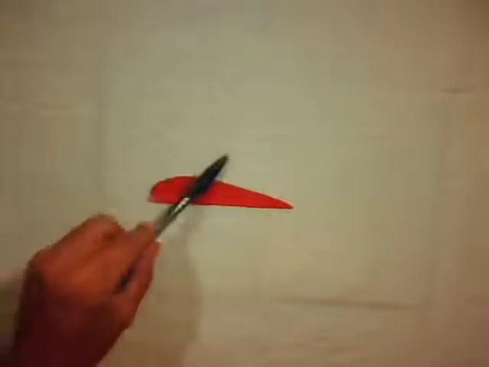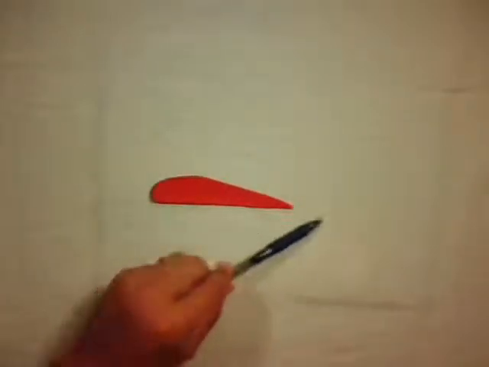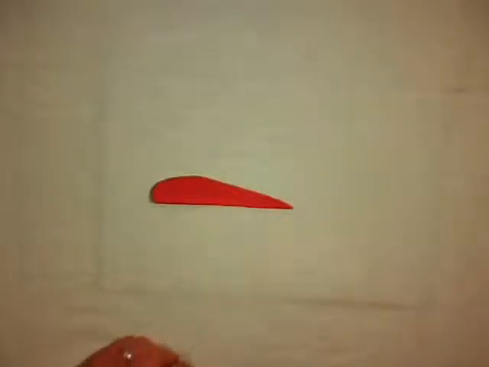Okay, so now you've seen that movie clip, and I hope that you noticed that the airflow over the top of the wing exits the wing quicker than the flow at the bottom of the wing. Right, which brings us to the next subject.